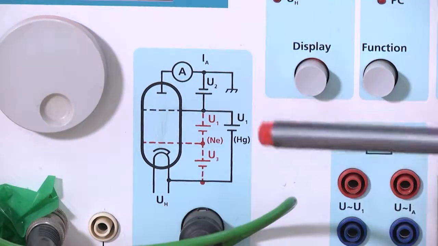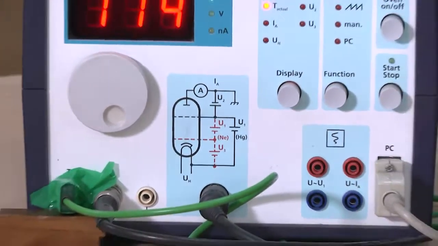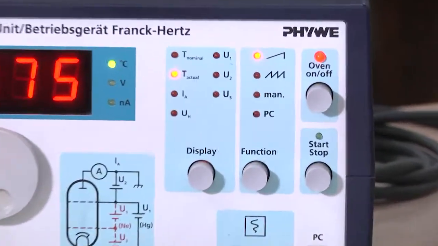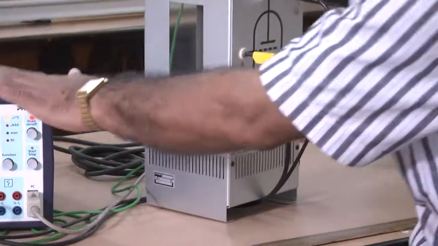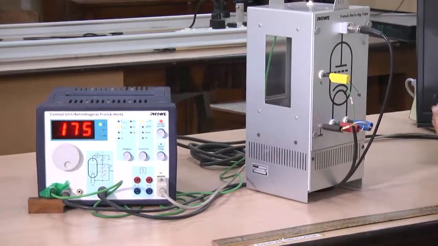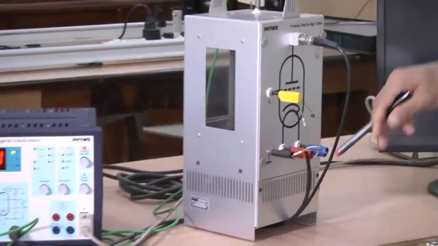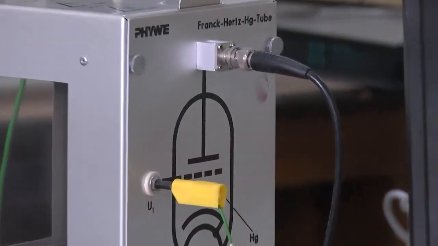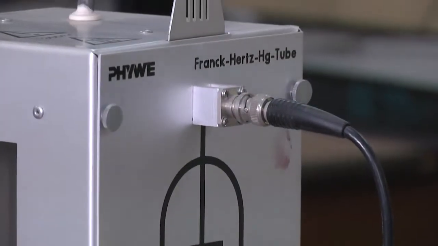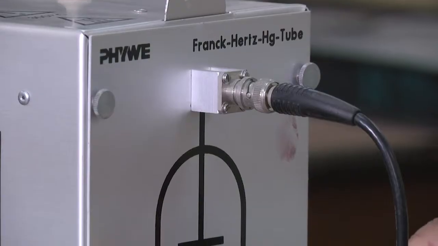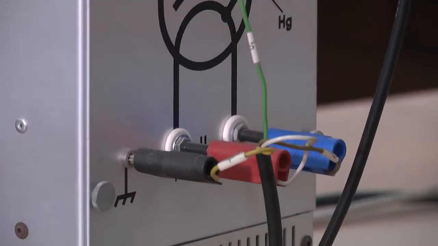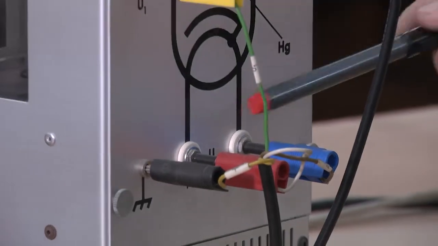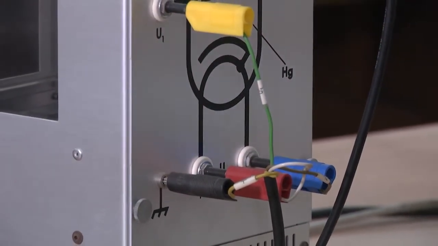So here I can show you the electrical connections. This is the power supply basically, from here we are taking this connection and giving it to the electrode. Here UH is the heater voltage, power is given.